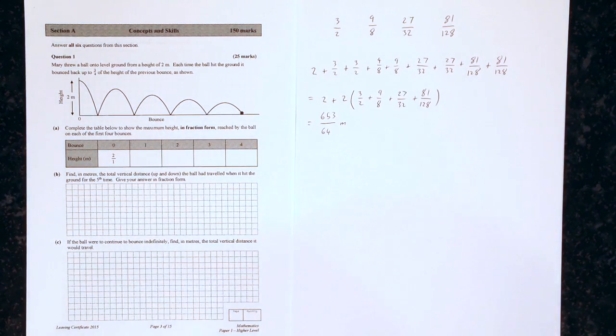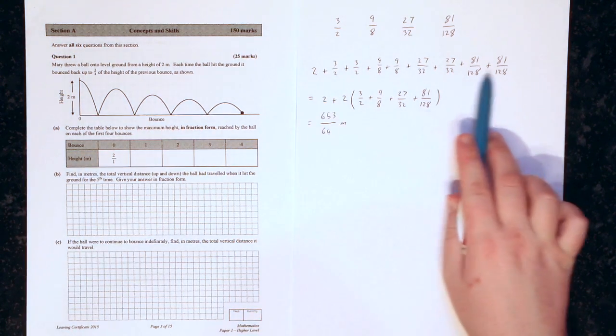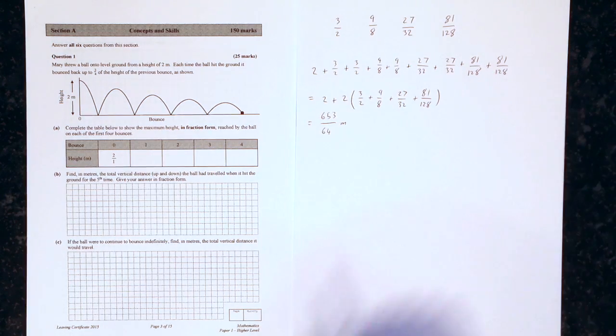Part C. If the ball were to continue to bounce indefinitely, find in meters the total vertical distance it would travel. So, each time it bounces, it's going to be traveling a little bit further. So after each bounce, we will be adding something on. So we have a sum here that's going to keep growing as more bounces occur. We're told to calculate when the ball bounces indefinitely, so if the ball bounces infinitely many times, what we're being asked to calculate is an infinite sum.